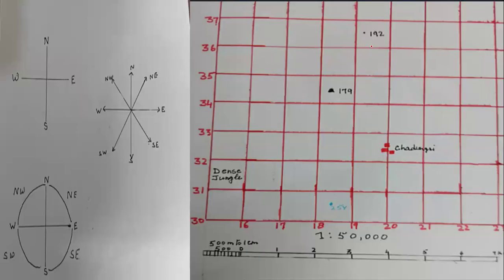Now, we have reached this grid. We have reached near to this point, almost within the 1 kilometer radius of this point, but we have not reached the exact place. So to reach the exact location, for that purpose, we find out the 6-figure grid reference.